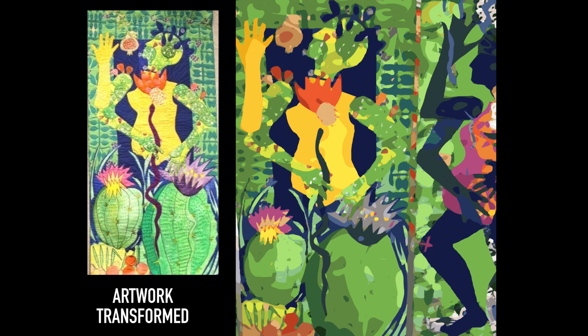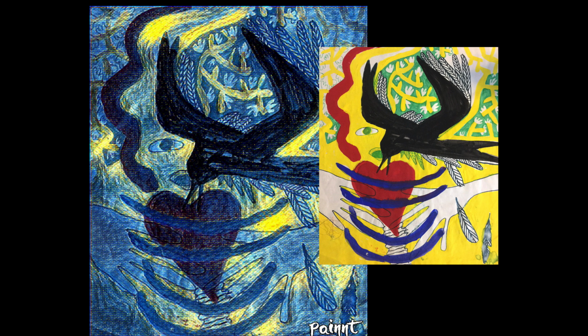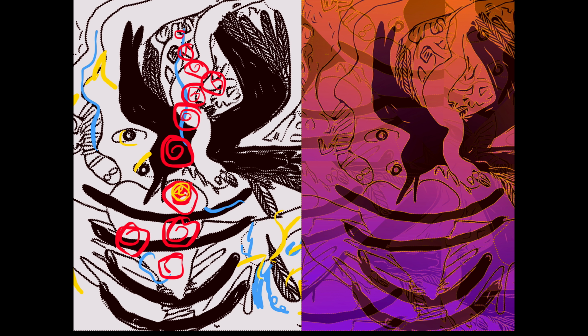I like to work sometimes taking photographs of art quilts I've made and then transforming them into whole new pieces of fabric. You can look through your sketchbooks and find ways to photograph, alter, and layer your own images.